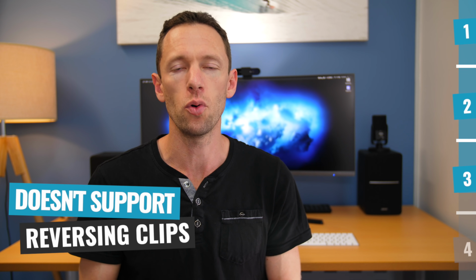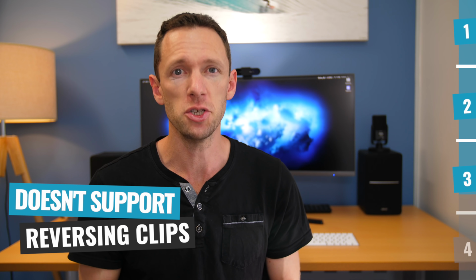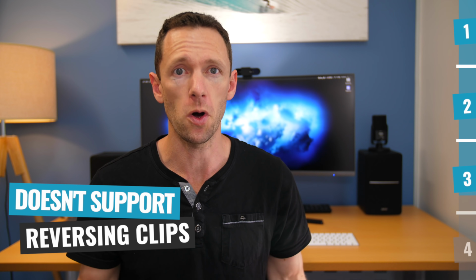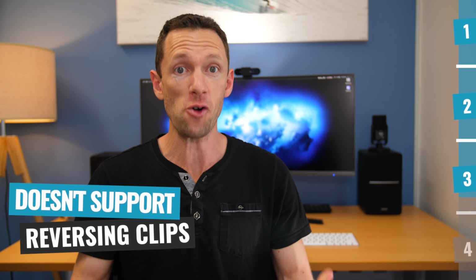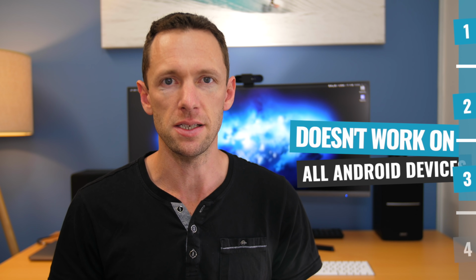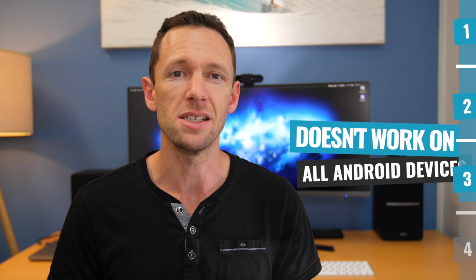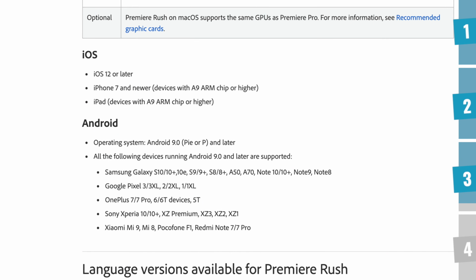Now, as for some of the downsides, Adobe Rush currently doesn't support reversing a clip. So if you want to play something backwards, you don't have that feature in Rush yet. Not sure why. Seems like a really basic feature that most video editing software has, but not Rush. And the other one is if you're an Android user, so you're looking to use this on your Android phone or tablet, it will only work right now on certain devices. So you need to have one of those devices in order for this to work. And they have a list of those devices that it will work on their website.